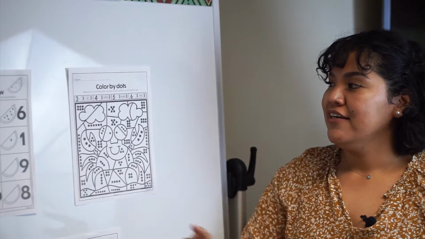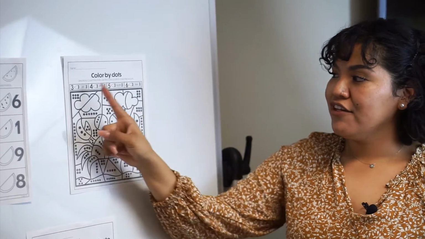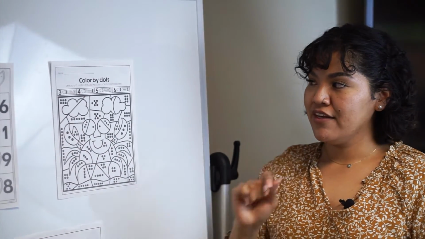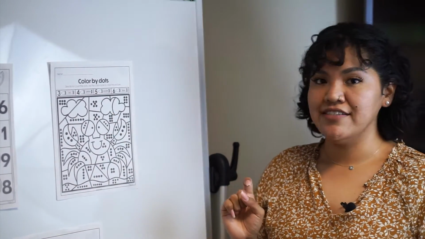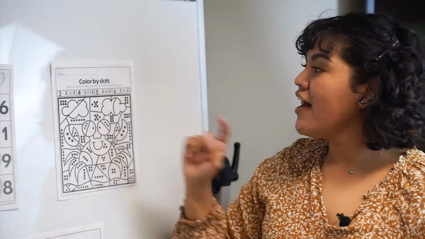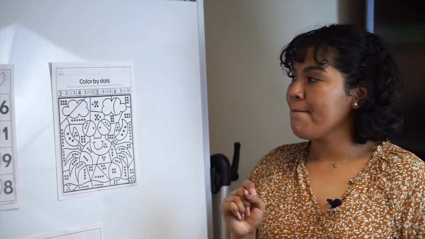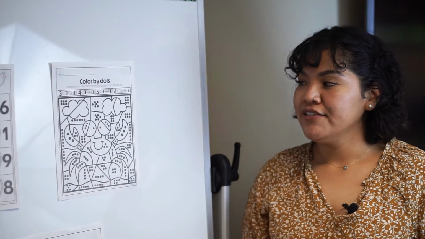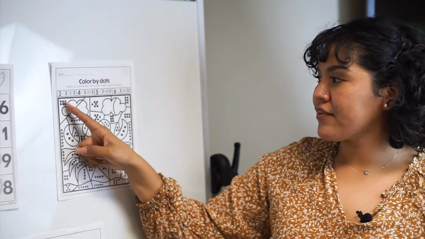Okay, everyone ready? So let's see our color code. So 3, the color is red. 4, the color is yellow. 5, the color is purple. And 6, the color is blue. So let's look over here and let's count the dots.